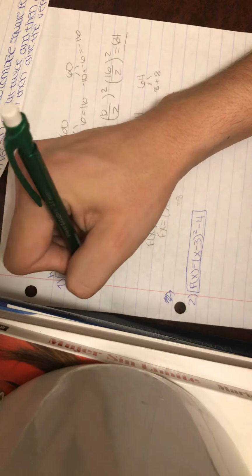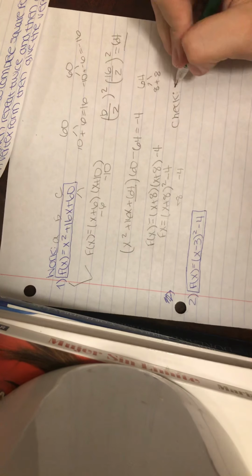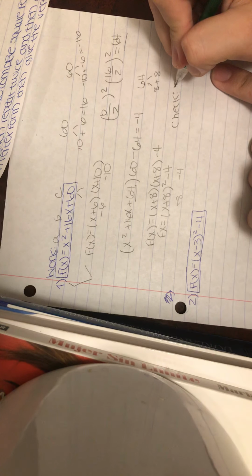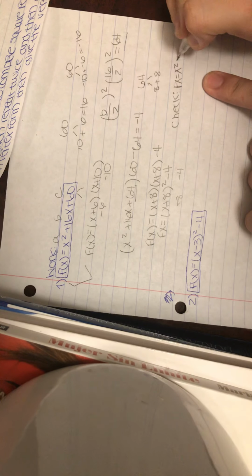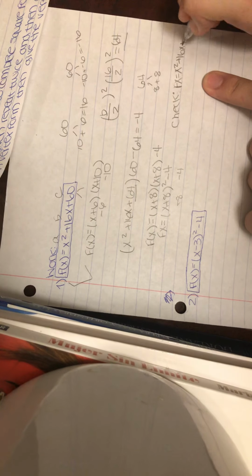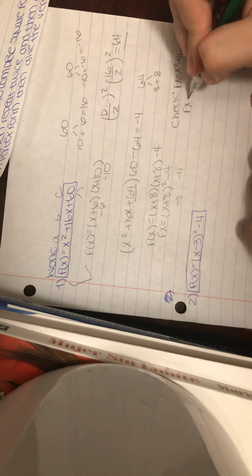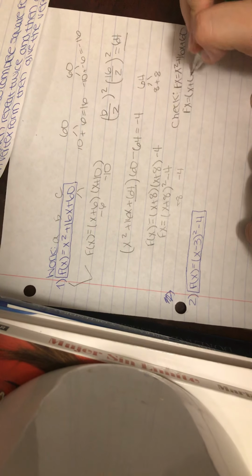This is going back to right here and right here, by the way, just so you don't get confused. So, the regular thing was f of x equals x squared plus 16x plus 60. And we changed it to be f of x equals x plus 6 and x plus 10.